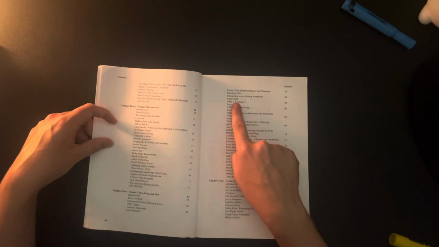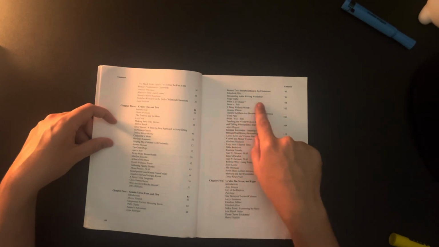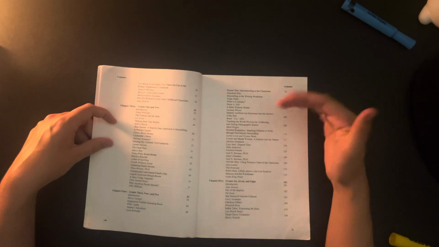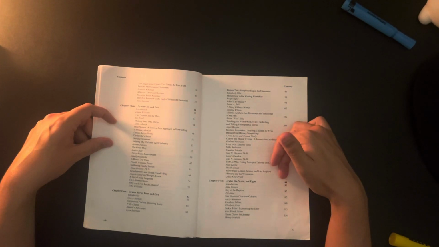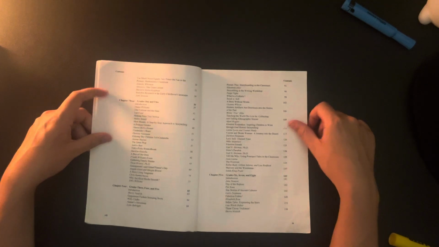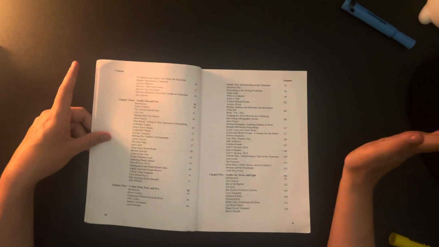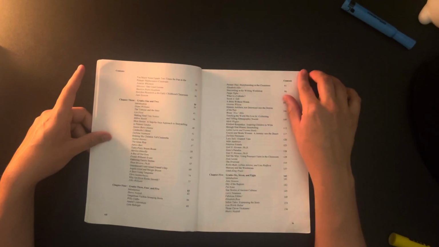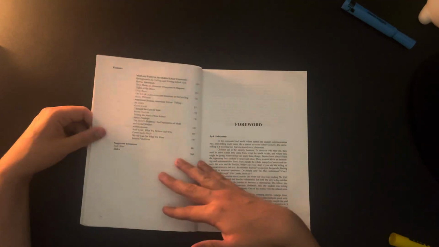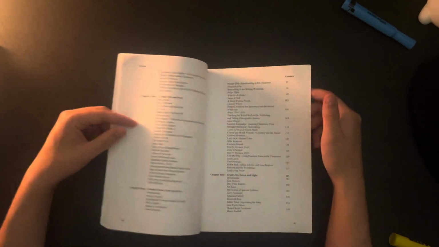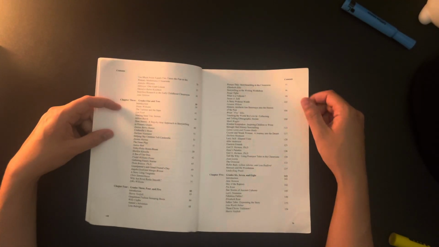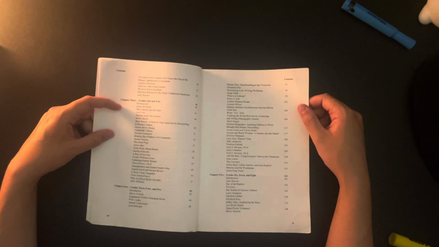For Elizabeth Ellis, we have Storytelling in the Writing Workshop, and various other books through the grades. So, to correct myself, apparently this book goes through grades pre-K through 8th grade. So elementary through middle school.